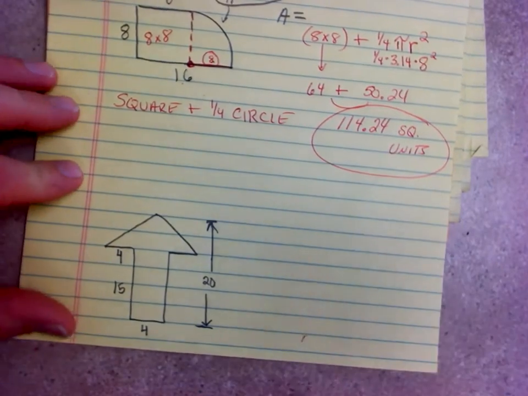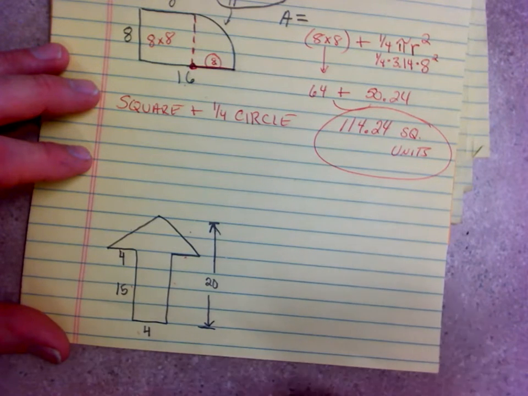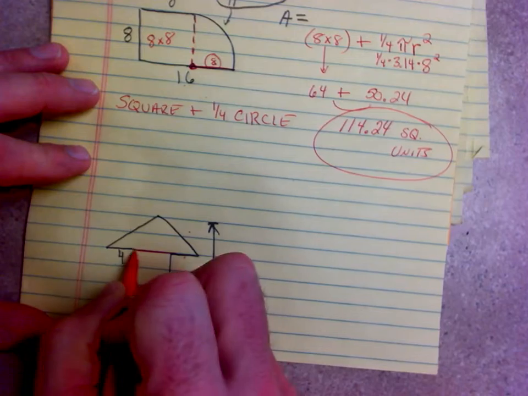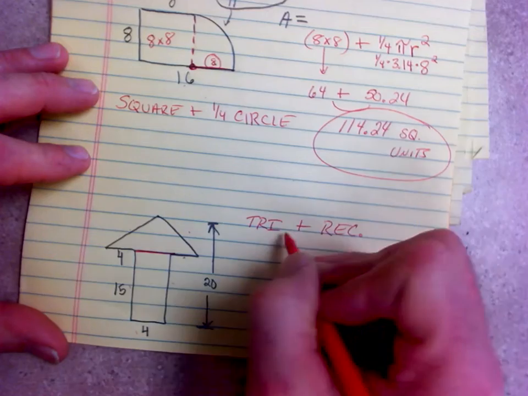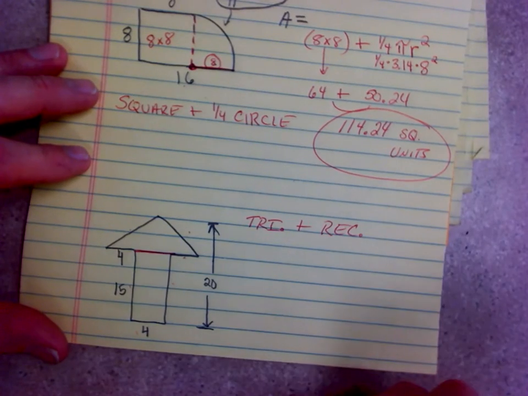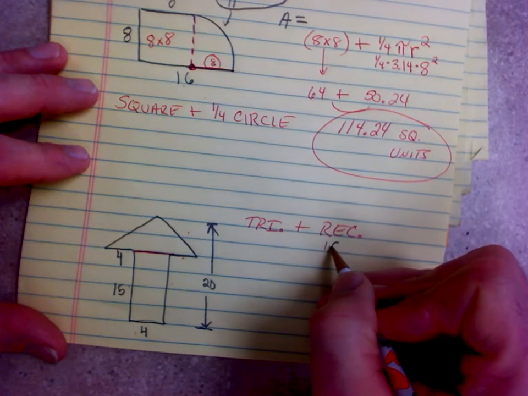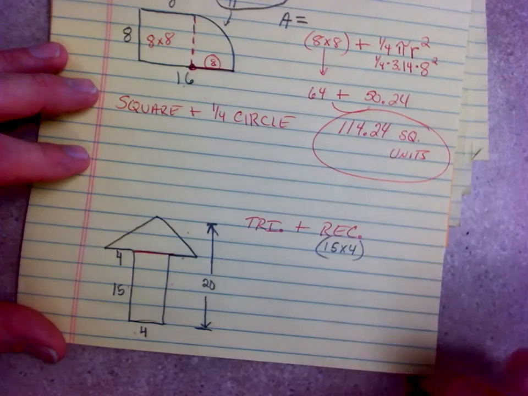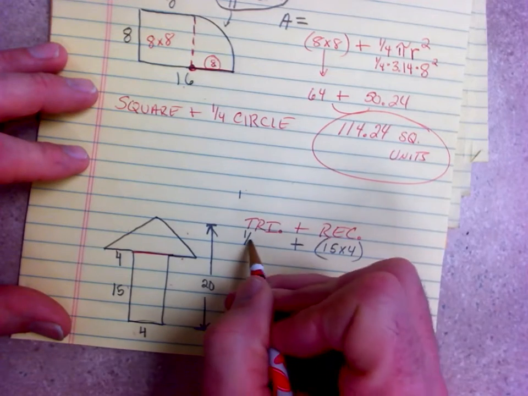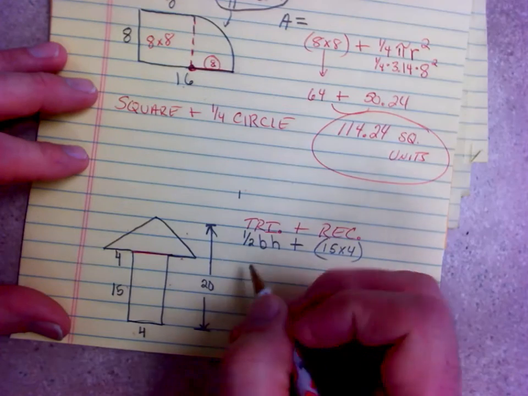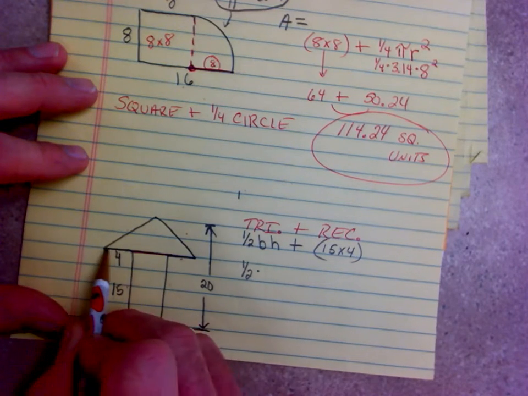We'll do one more real quick just to make sure we cover all the basics. Again, 1, 2, 3, 4, 5, 6, 7. This is a heptagon if you need a name. More appropriately, though, for our purposes, this is a triangle plus a rectangle. So our rectangle, 15 by 4, not a big deal. Now we got to get the triangle. Remember, your triangle formula is 1/2 base times height. So 1/2 base is this dimension right here.